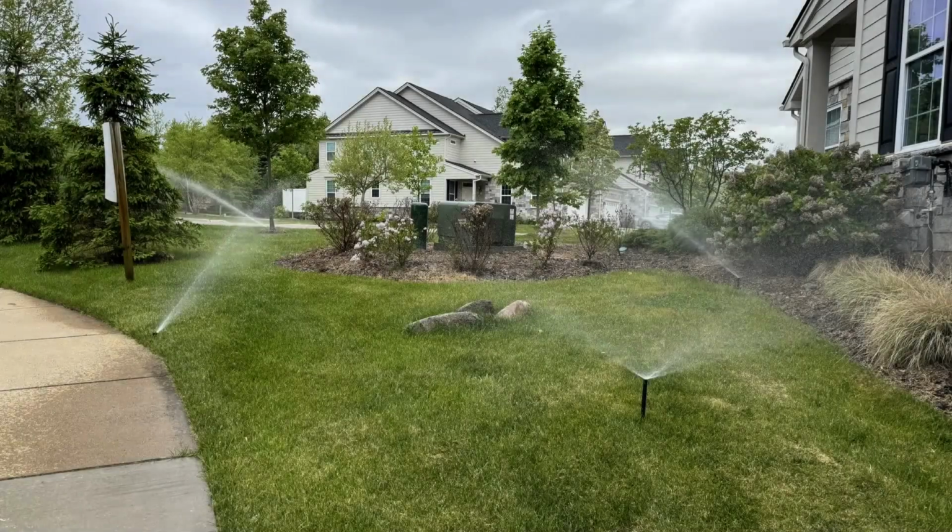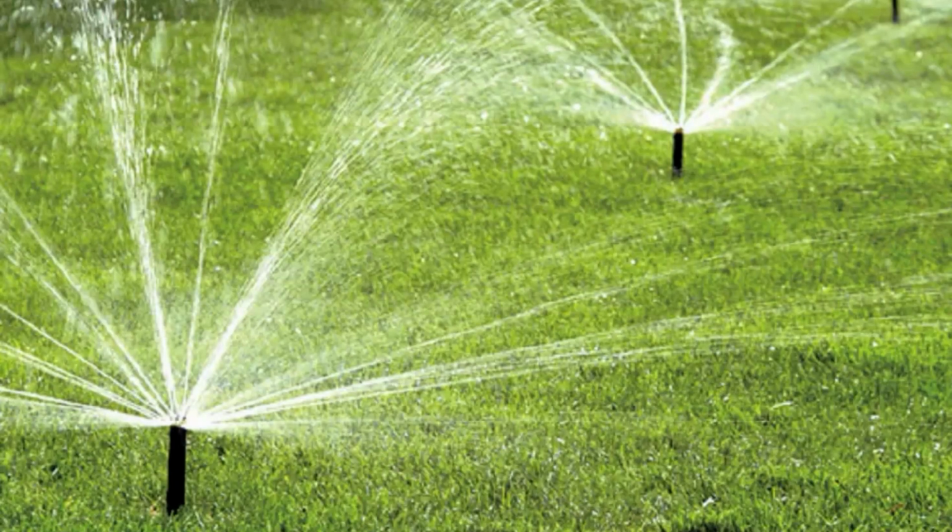Make sure you're not mixing rotors and sprays in the same zone. They put out water at very different rates, and if your coverage pattern isn't working, it might be time to redesign the layout or get help balancing the zones.